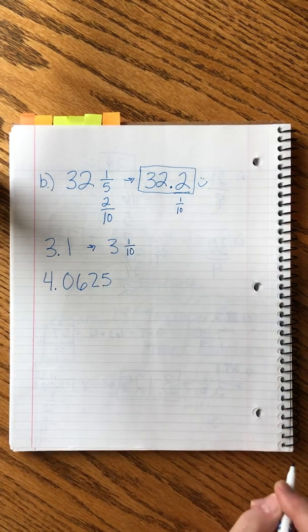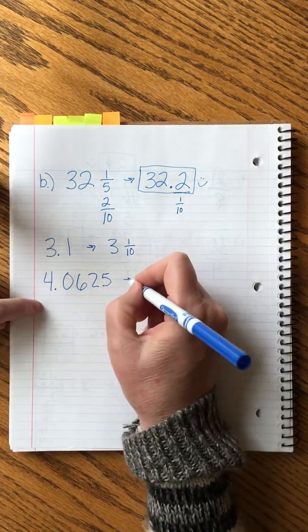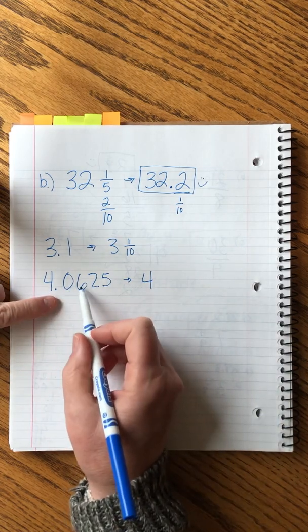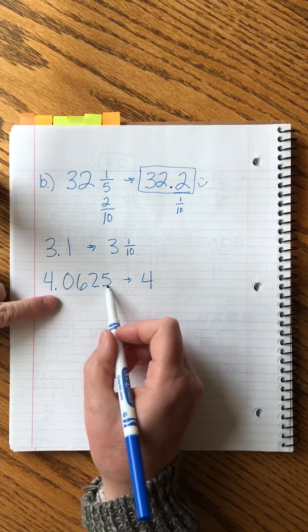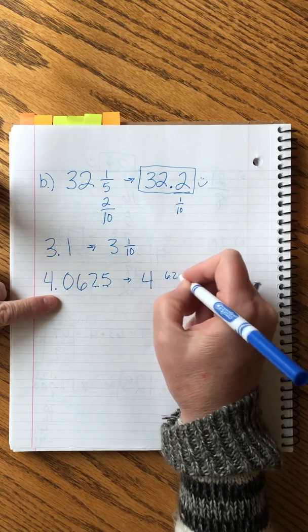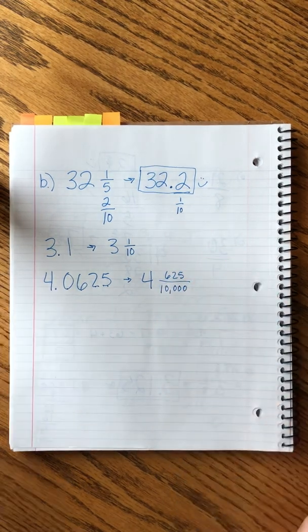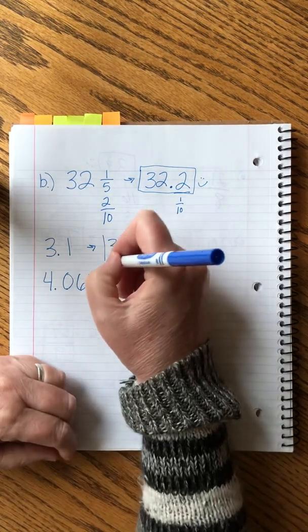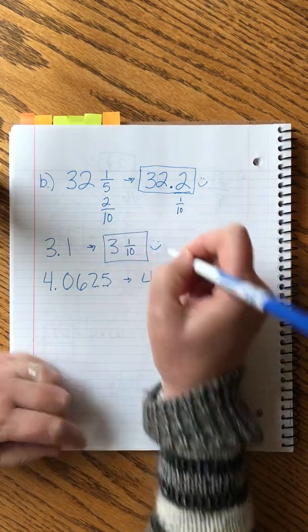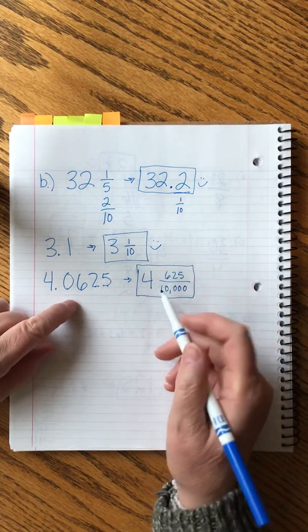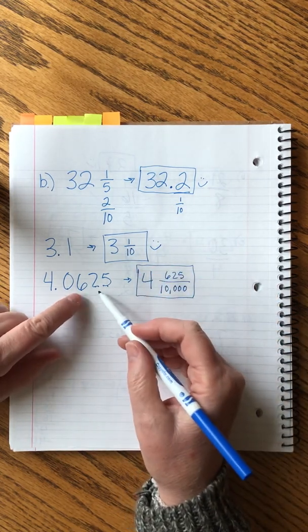Okay, something like this might take a little more thinking, but I know it's going to be 4 and let's see, tenths, hundreds, thousands, 10,000s. So 625 10,000s would be the answer for that one. This one is in the book. This problem I made up because it's a little bit harder. That one's so easy, but this one's a little harder, but not that hard.